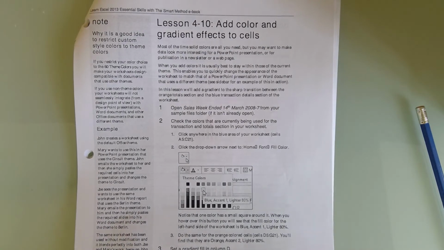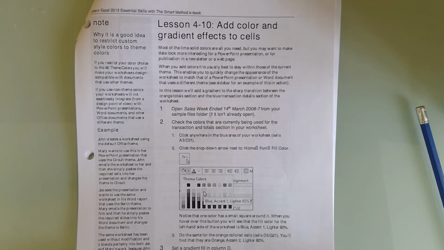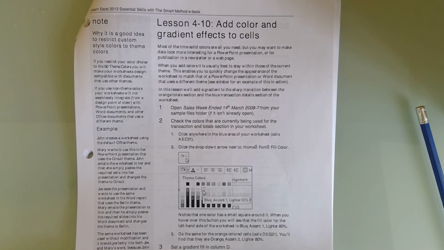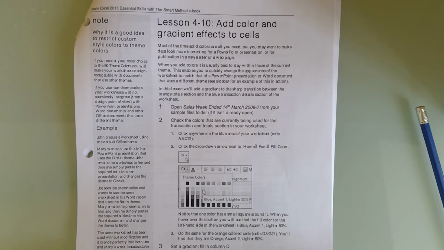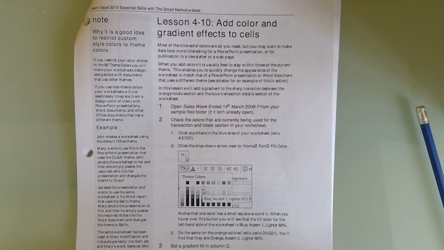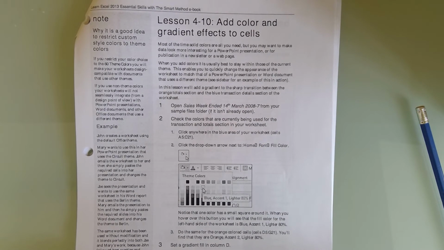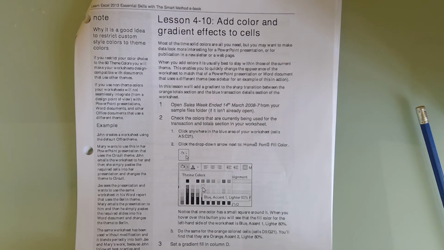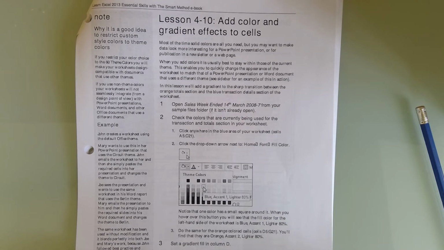Lesson 4.10 deals with adding colors and gradient effects to cells. Remember, gradient effects is where it goes from light to dark. Most of the time, solid colors are all you need, but if you want to make the data look more interesting for a PowerPoint presentation, or if you're publishing something in a newsletter or a web page, you can do it this way. It's always a good idea to restrict your colors to the choice that goes with your theme.